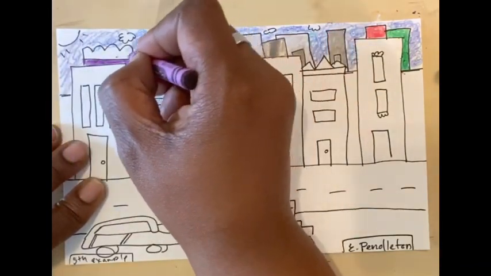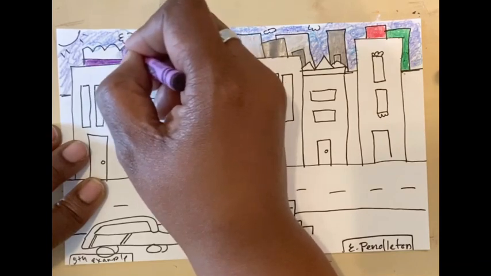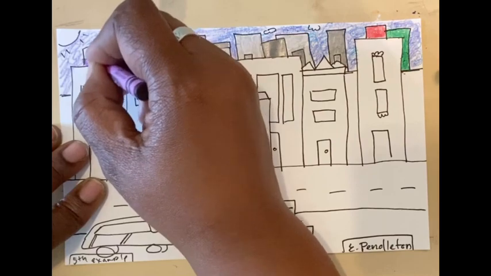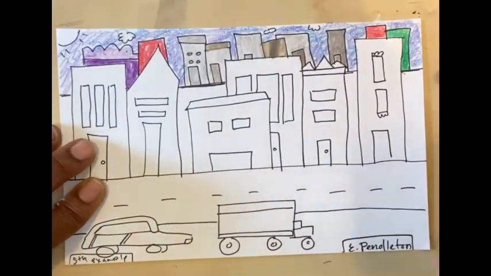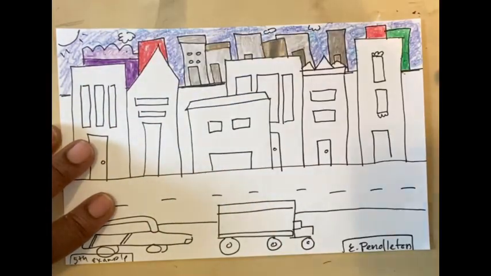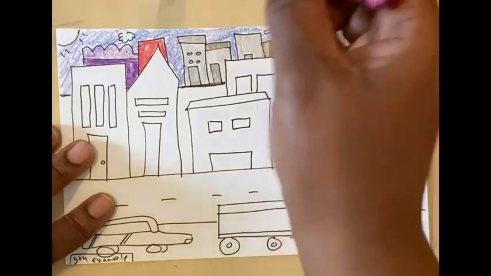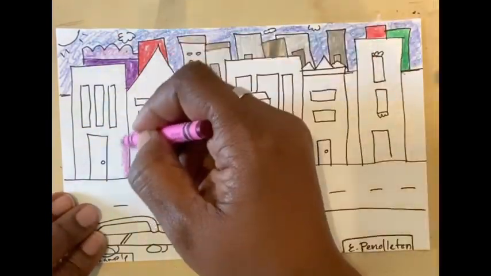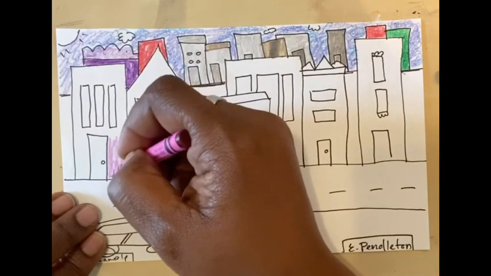And I can even change the value of this purple. See, I'm just pressing lightly. So I have a lighter value of the purple at the top, a darker value of the purple at the top. Let me show you that with one more color. Let's do this one building in red violet. I'm pressing a little lighter.